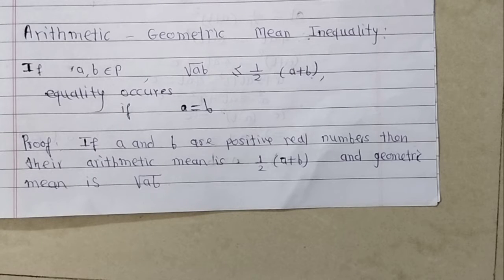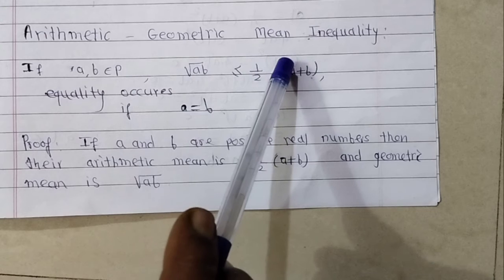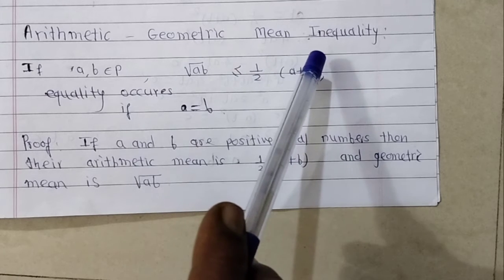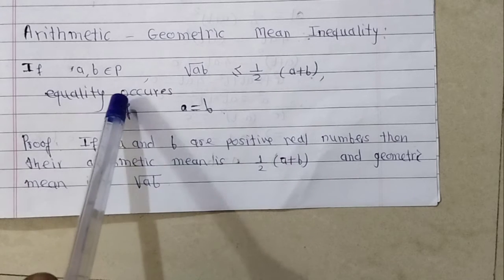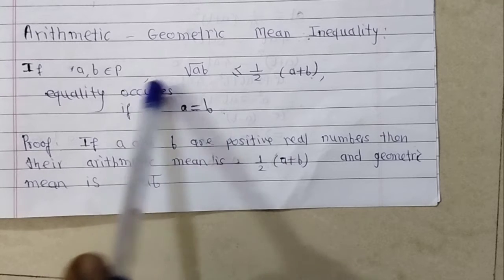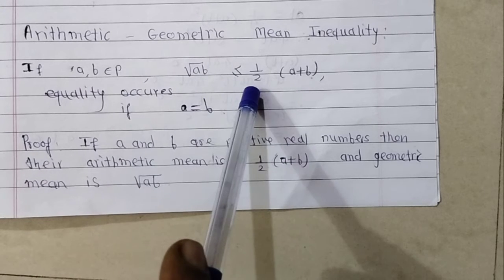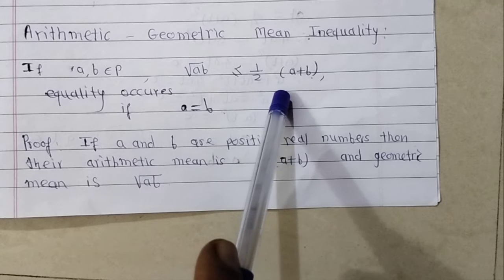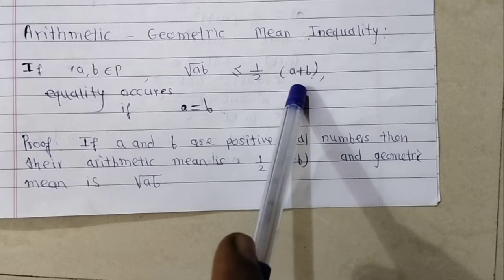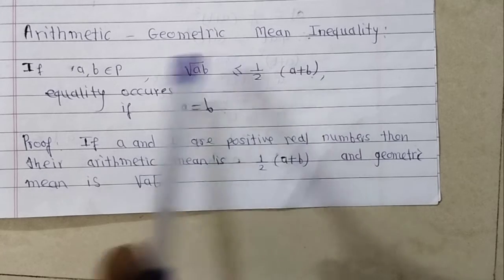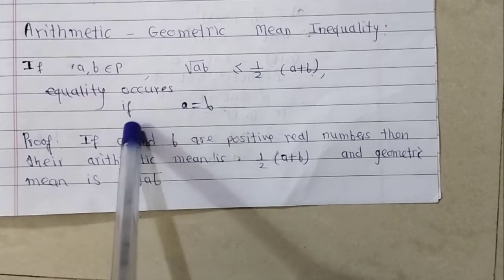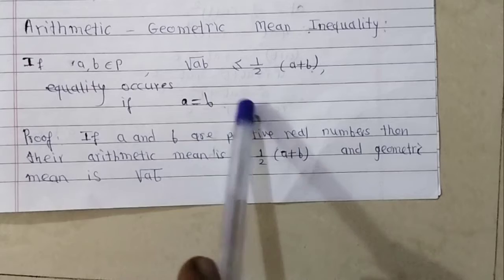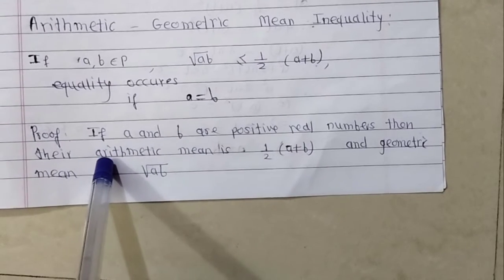Now consider the arithmetic geometric mean inequality. If A, B belongs to P, square root of AB is less than or equal to 1 half into bracket A plus B. Equality occurs if A is equal to B. Let us consider the proof.